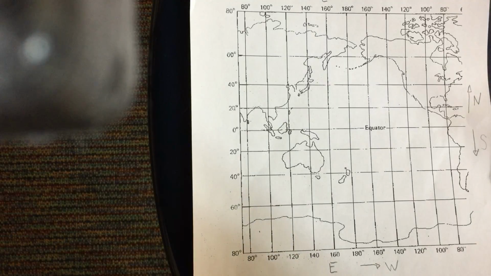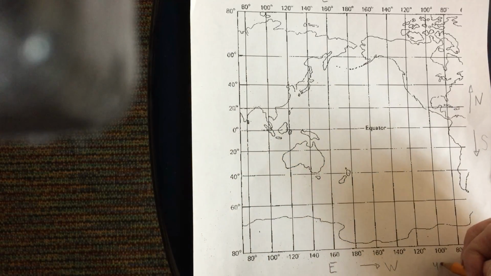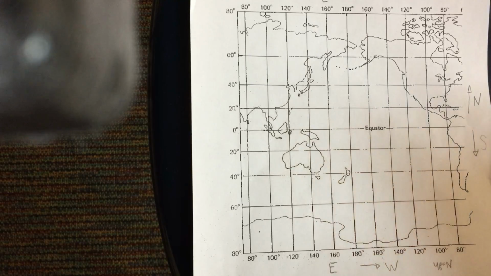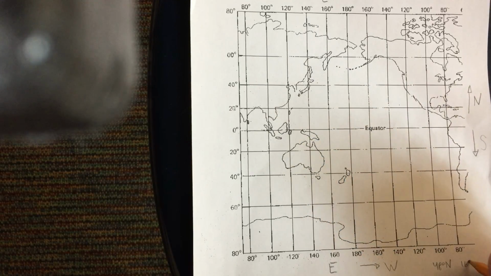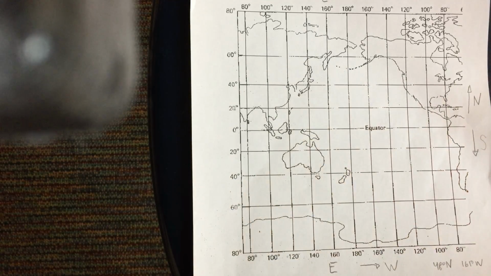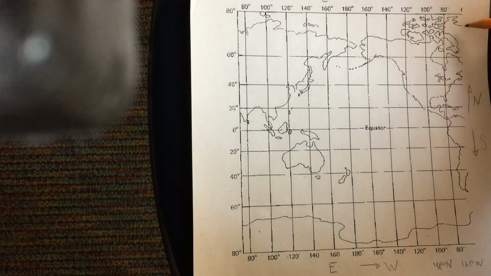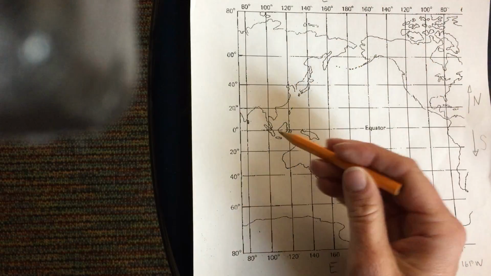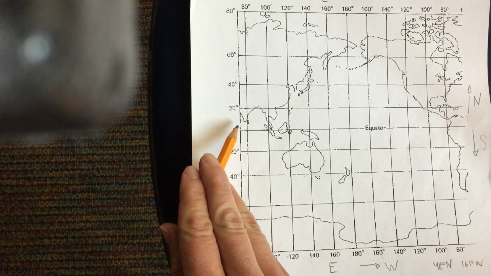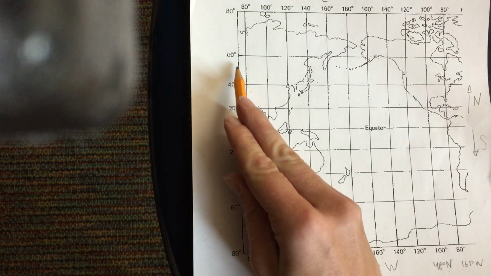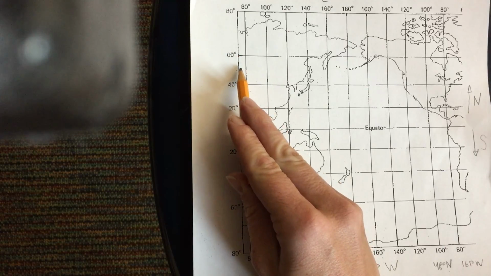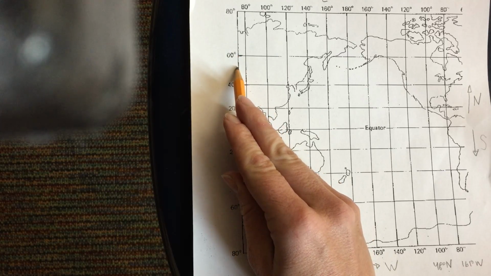So the very first point that we need to plot for the Nike shoe spill is 48 degrees north. I'll write this down here. So 48 degrees north and 161 degrees west. So 48 degrees north, I know that north, I have to go up from the equator. If I look over my left side scale, I can see here's 40 degrees north, here's 60 degrees north. So 48 is going to be somewhere in between those.